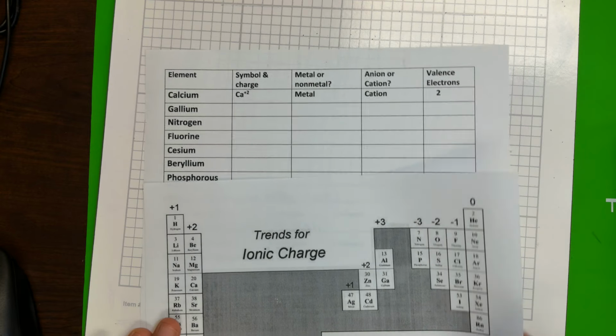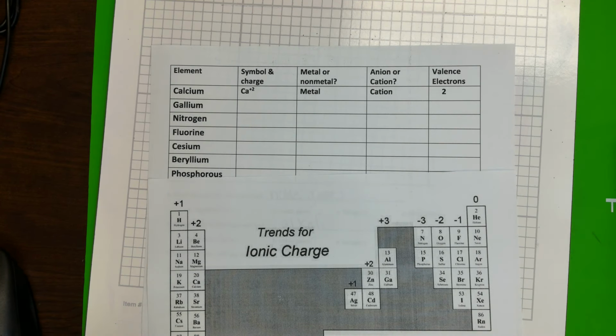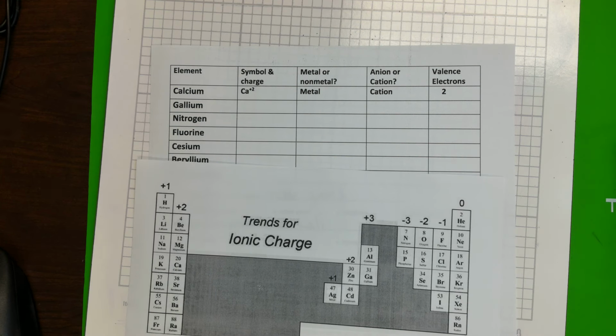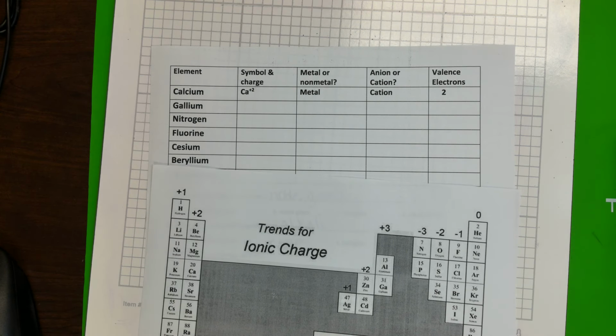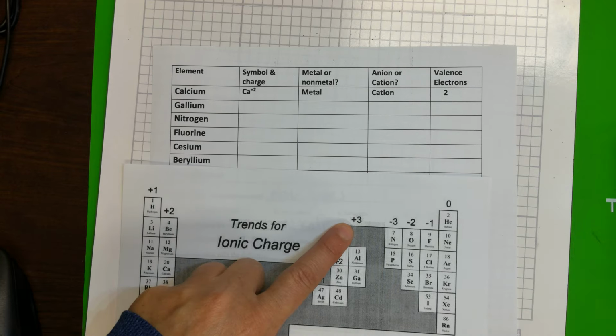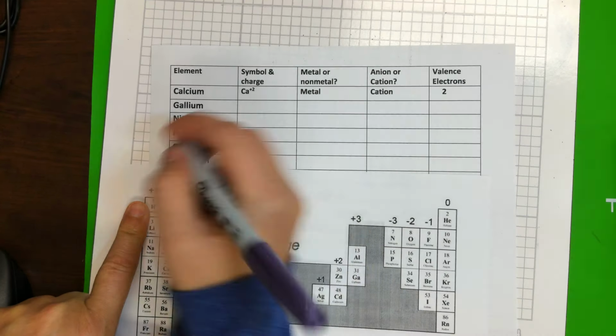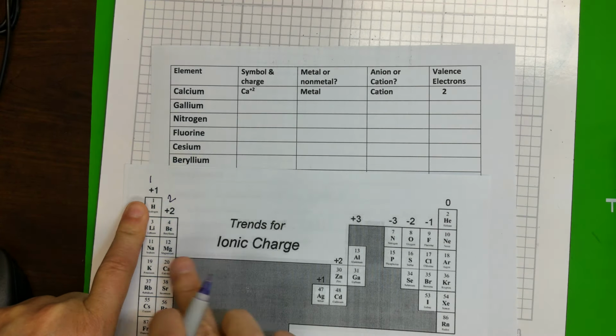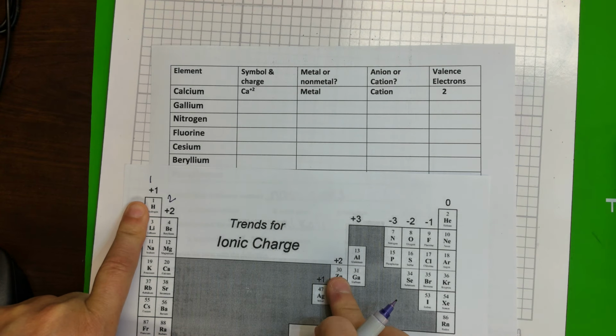Again, let's go ahead and do that. Gallium is on the 13th family, which is the third. I don't know if you remember, but it's 1, 2, and then it goes all the way across to 12.